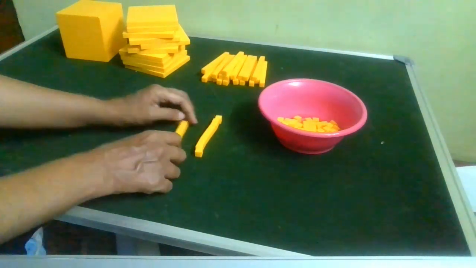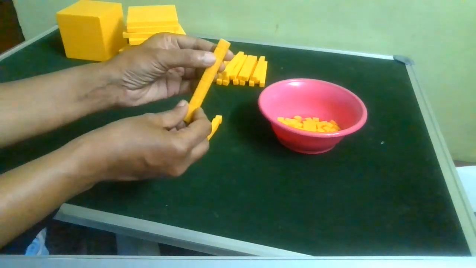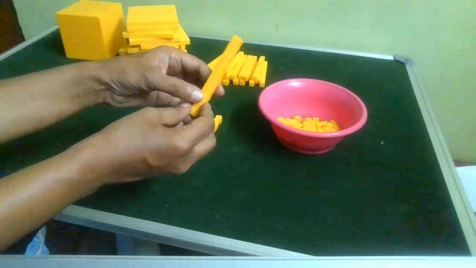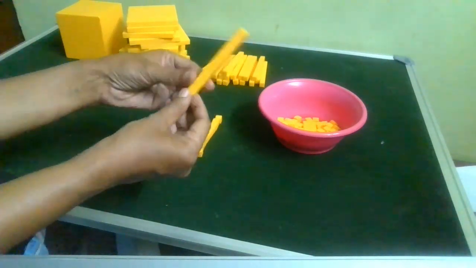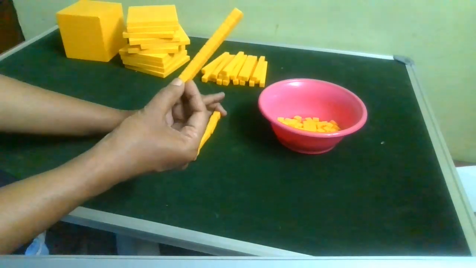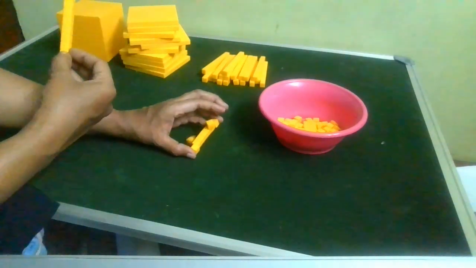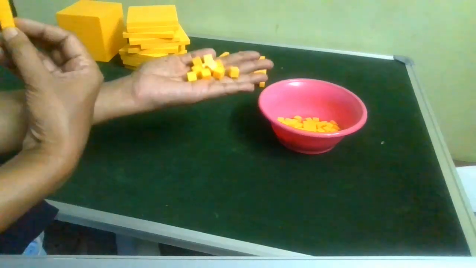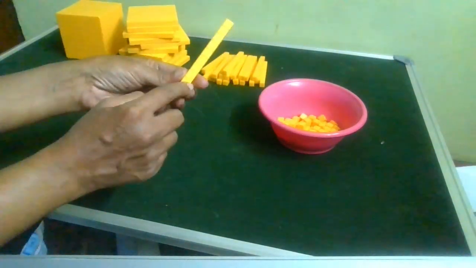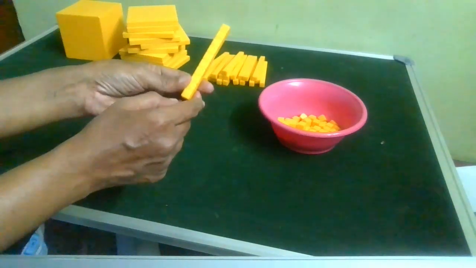And if they count in the rods, they can feel 10 small cubes. So this is equivalent to having 10 small cubes. At this time, tell them the cubes are called units, and the rods can be called as tens because 10 units make one rod.